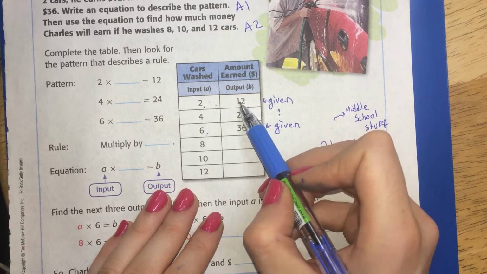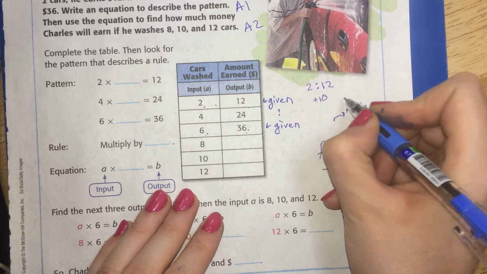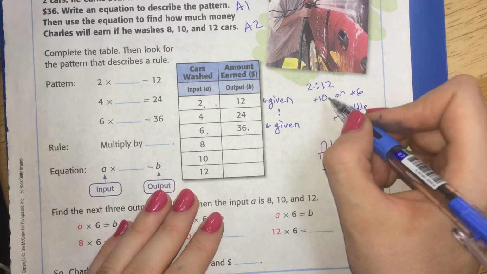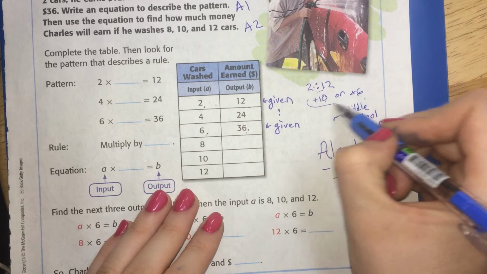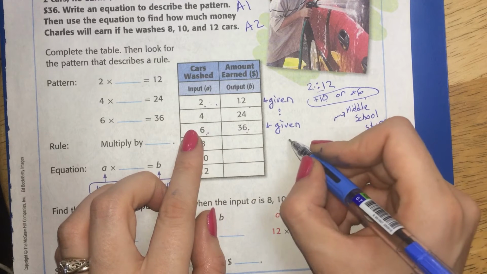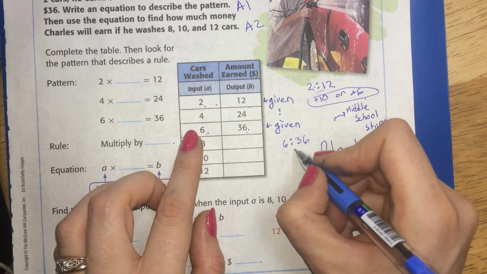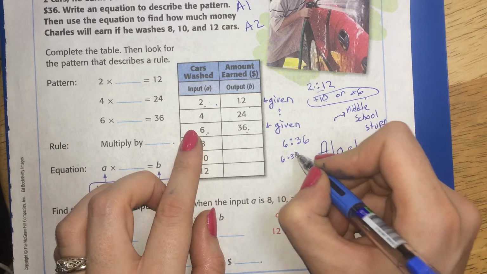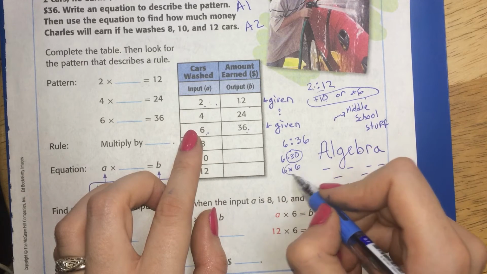You need to say what changed. From 2 to 12, it's either plus 10 or times 6, because 2 plus 10 is 12, or 2 times 6 is 12. So it's going to be this one or this one. Now let's go to the other thing they've given us, 6 and 36. This colon shows the ratio. Well, we could do 6 plus 30, or 6 times 6. So it could be this or this.